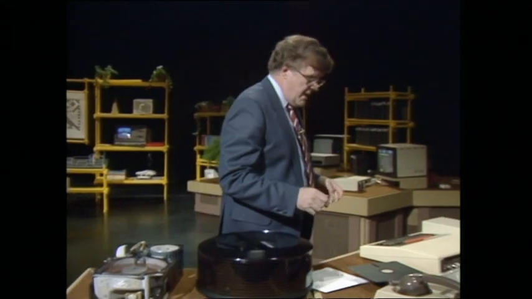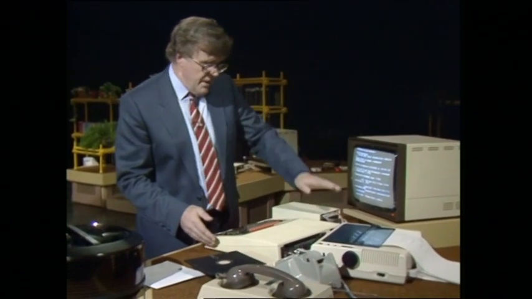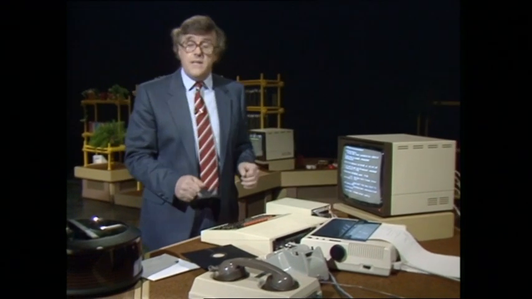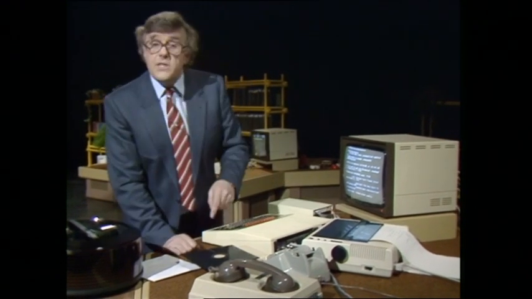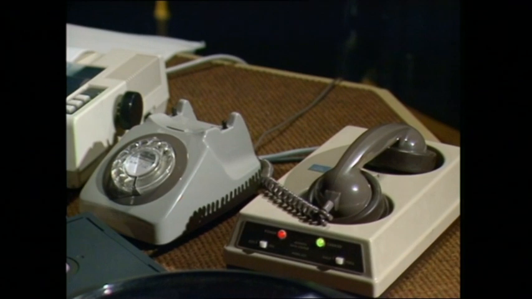Well, we can still use our micro for getting at information on large databases. And we've got a setup here which is quite interesting. We've got our micro, we've got a monitor, we've got a printer just in case we want to print out some results, and we've hooked it up to the telephone using this piece of equipment. It's an acoustic coupler. And there's a program running in the machine which enables us to send code through the acoustic coupler to an ordinary telephone into the telephone network.